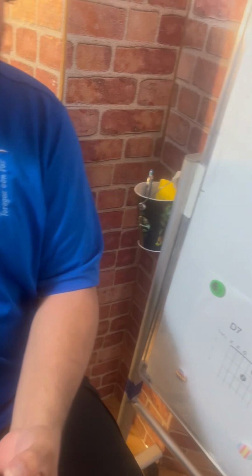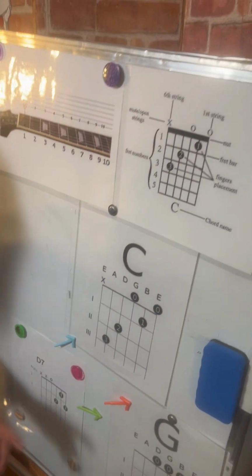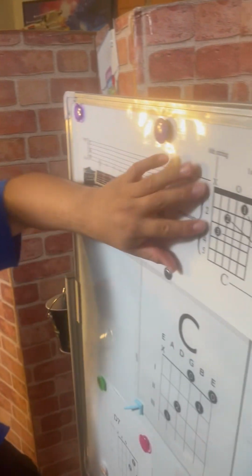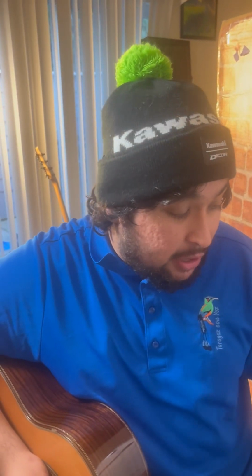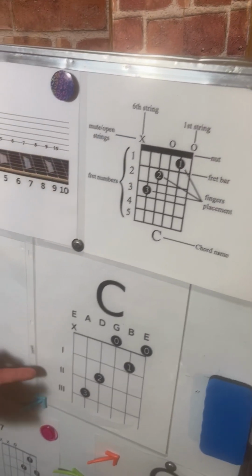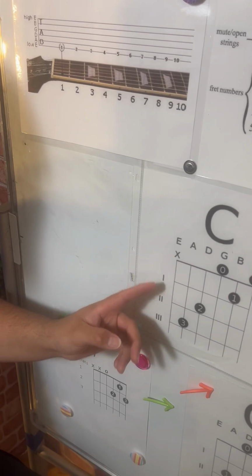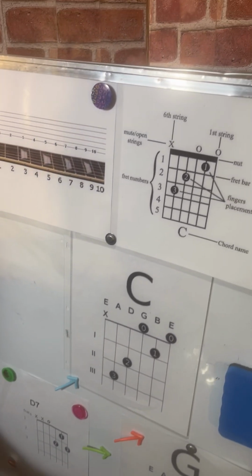Not really going to get into those today, but I do want to let you know that sometimes there will be a number here. Sometimes there won't be. These ones have numbers because I'm explaining to you guys how to read a chord chart. But once you get into more advanced chords that move up and down the neck, you're going to see some different numbers here. That's going to be the fret number. So it's kind of like a lot of math. It's a lot of counting, I know.